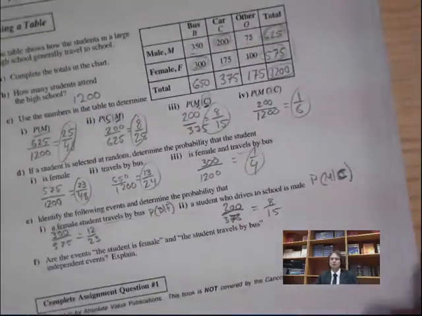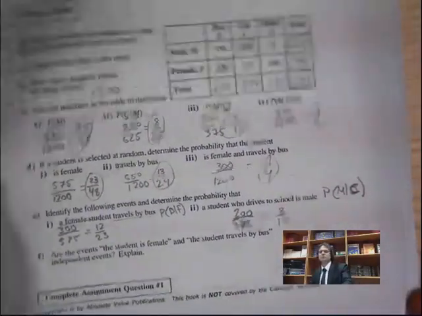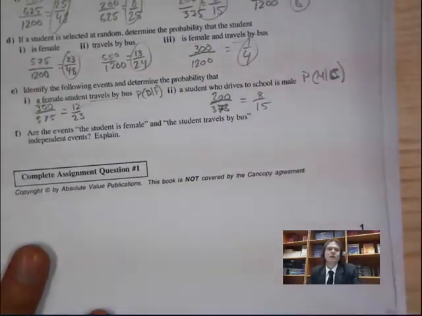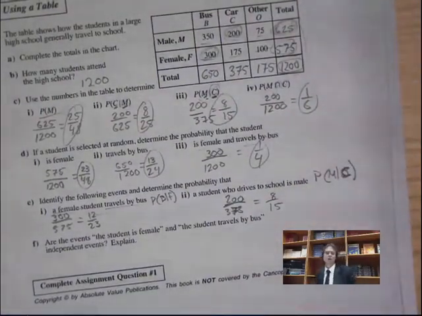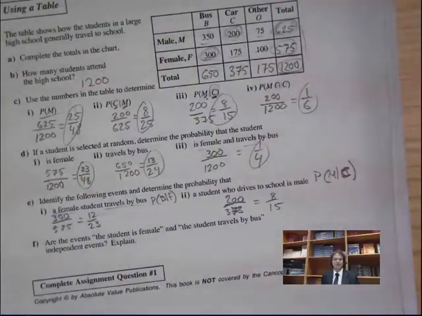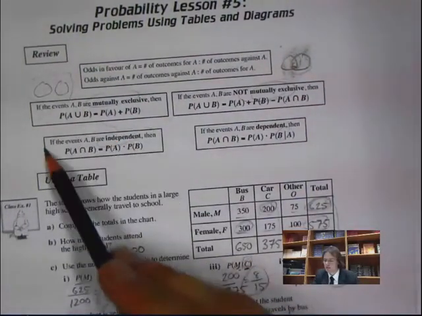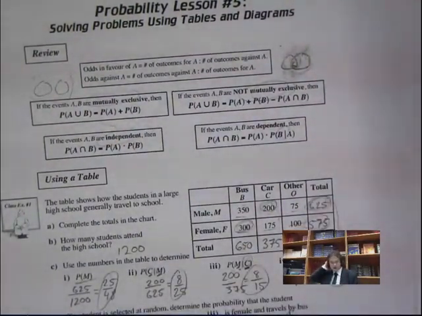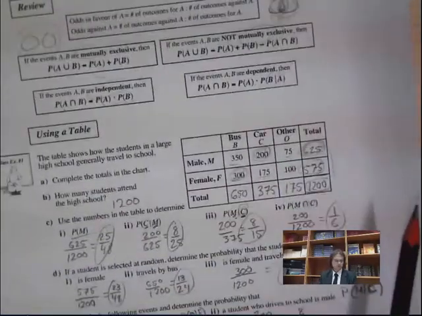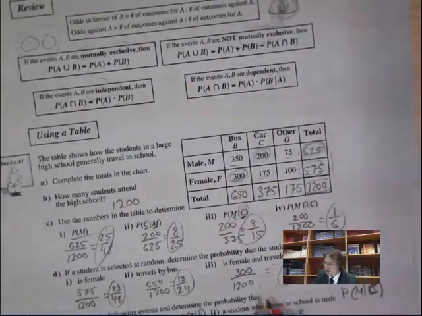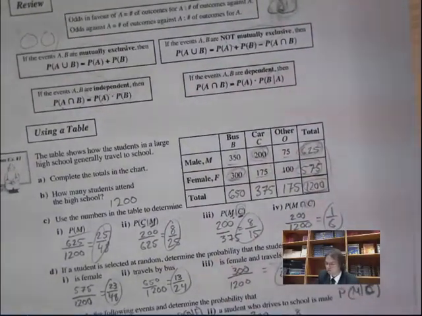Now the very last one here is, are the events the student is female and the student travels by bus independent events? So we're going to use our formulas from the very beginning again over here. We want to see if they are independent. So that's saying probability of A and B must be equal to that. We know the probability of a female and travels by bus is 1 in 4.